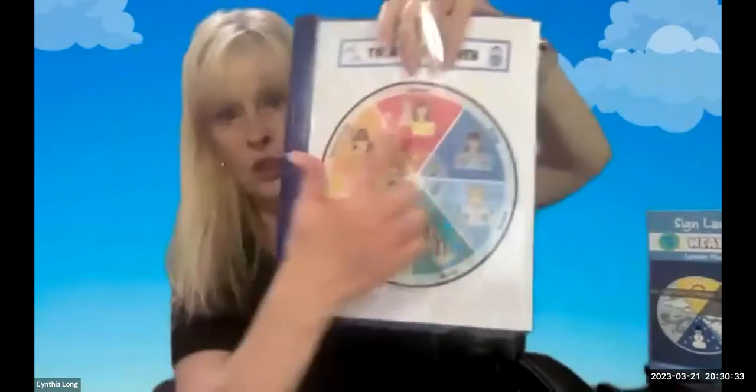So let me back up just a moment. We're talking about setting up your classroom because I forgot to hit record. I do that sometimes. So we're looking at setting it up. We did the flashcards review, and right here is the weather charts.